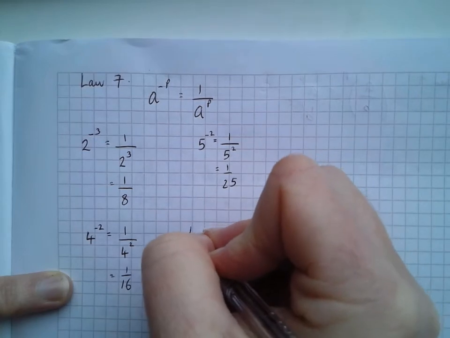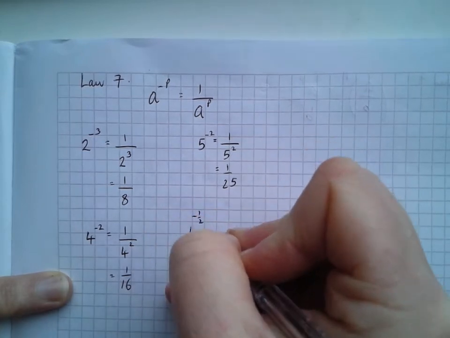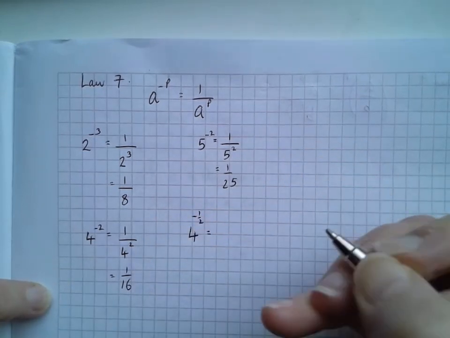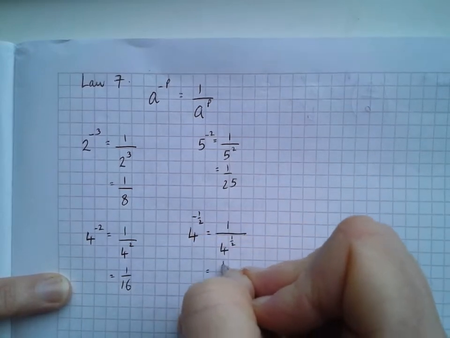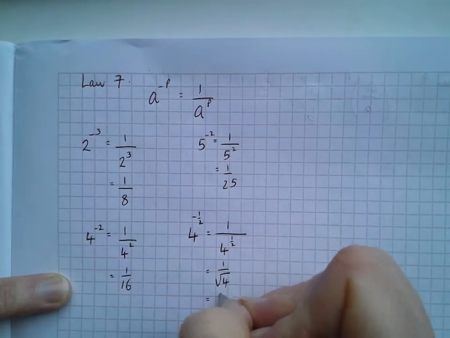Let's say 4 to the power of minus a half, using the rule we've just done. Well, that would be 1 over 4 to the power of a half, which would be 1 over the square root of 4, which would be 1 over 2.